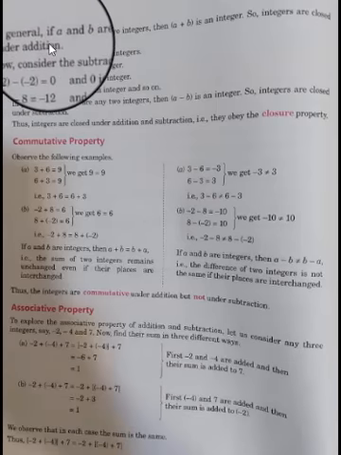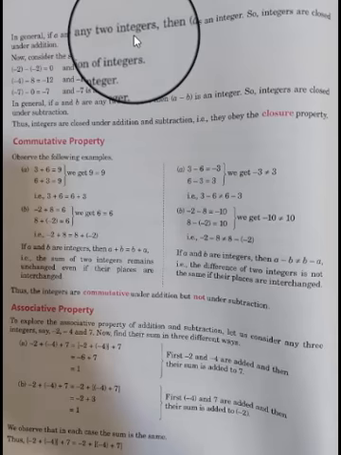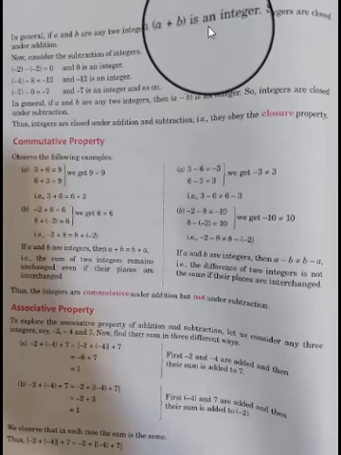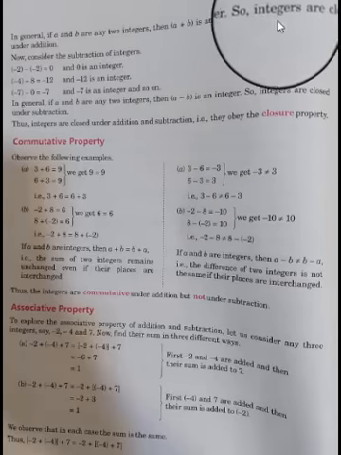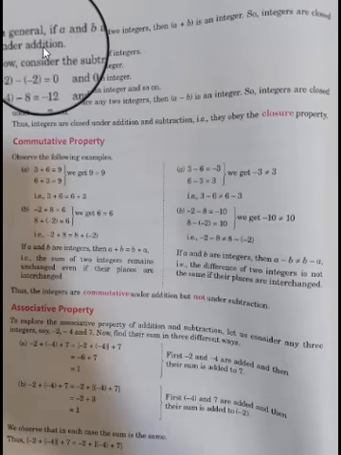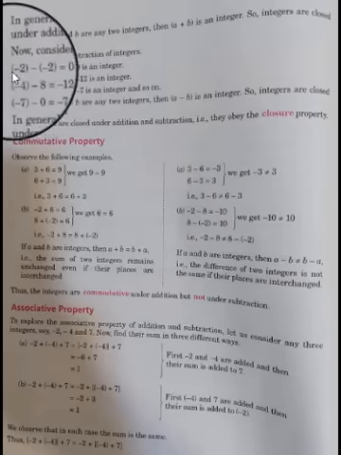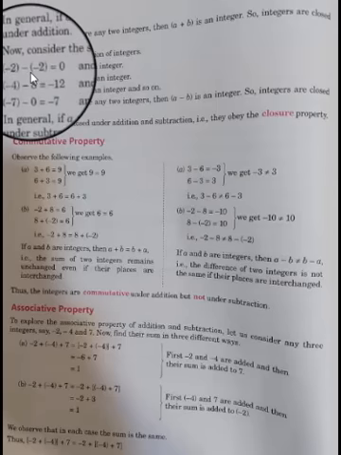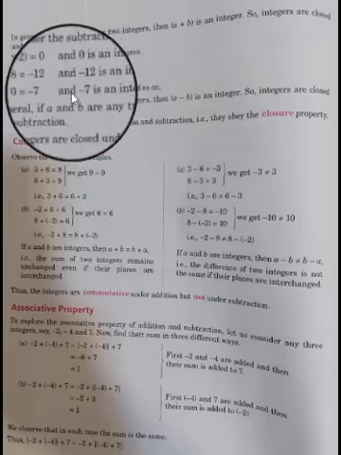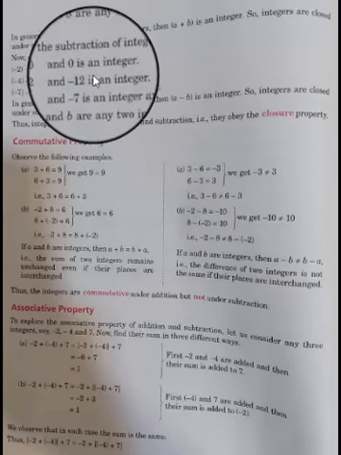So students, in general we can say that if a and b are two integers, then a plus b is an integer. So we can say that the integers are closed under addition. Now if you take examples for subtraction, that means if you subtract two integers, the result is again coming out to be an integer.